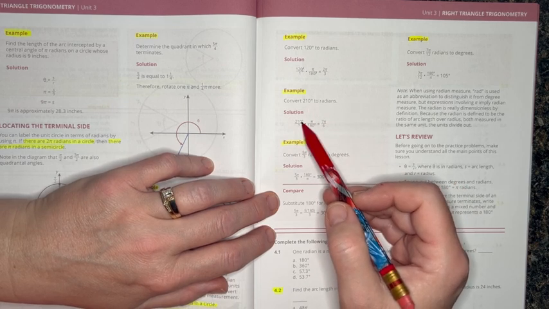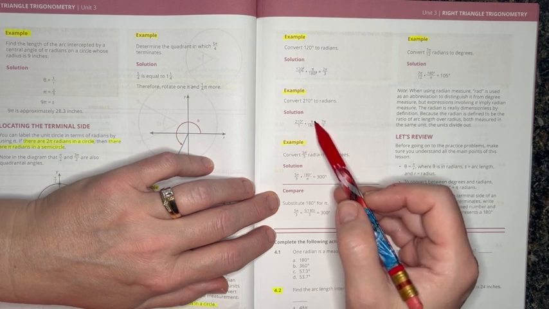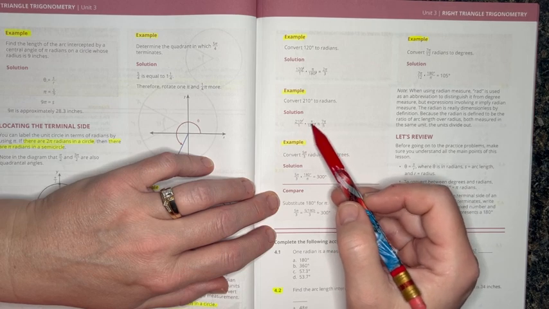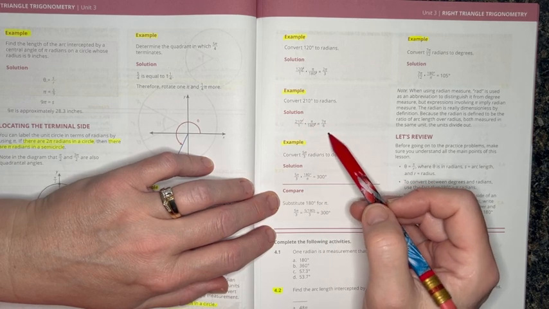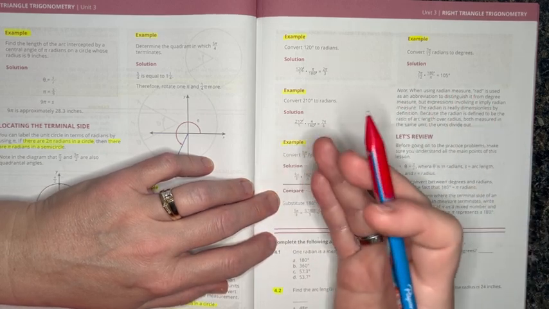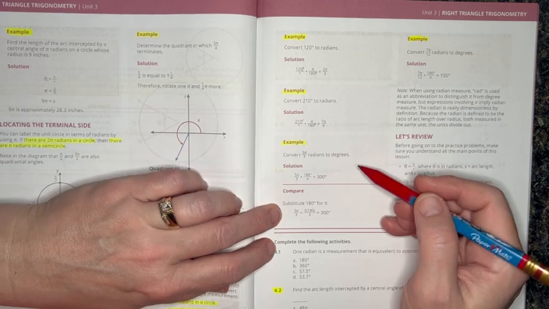The next example, convert 210 degrees to radians. Same thing. We're given degrees, so our degrees go in the denominator. The thing that we want, radians, is going in the numerator. Our degrees cancel, and we're left with radians. They reduce. Make sure you're reducing as much as possible. The more we do these, the more you'll get accustomed to what reduces to what, okay?